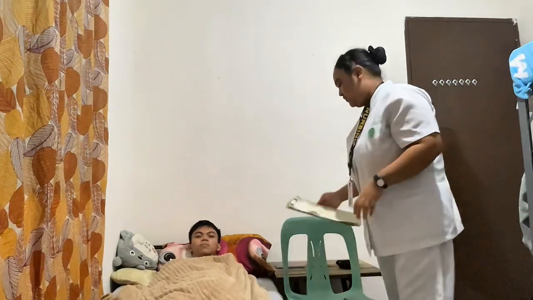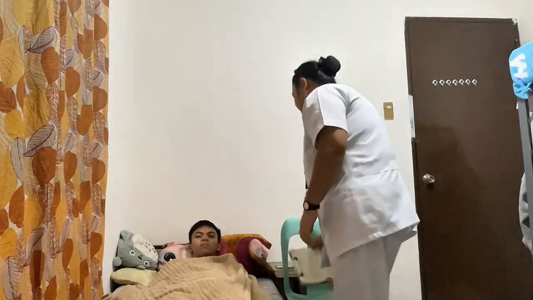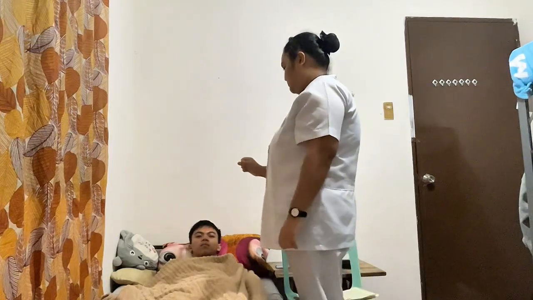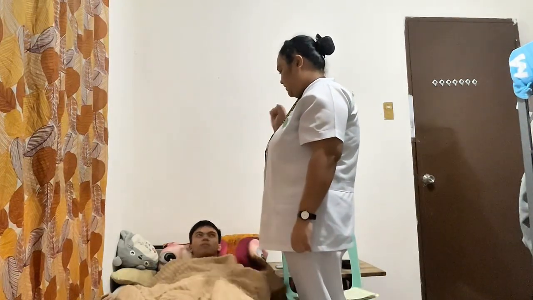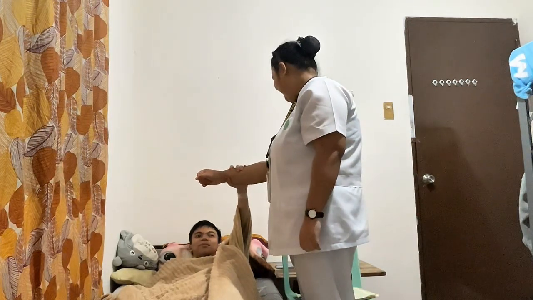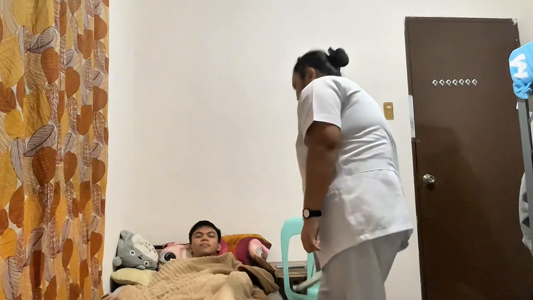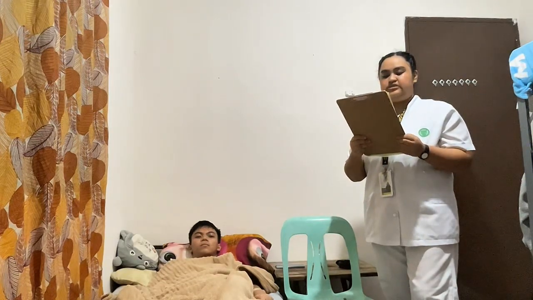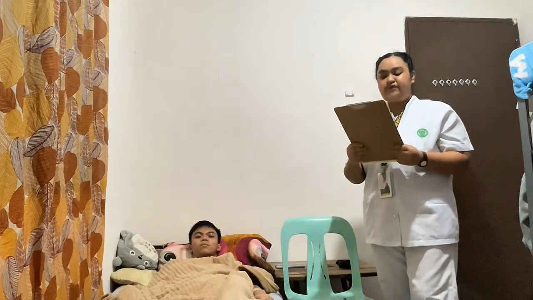So, sir, can you raise your hand and grab my forearm? Okay. So, since the patient is able to maintain the grip on my forearm, I will now proceed to the hand washing. But I already did the hand washing procedure, and this is to prevent the transfer of microorganisms.